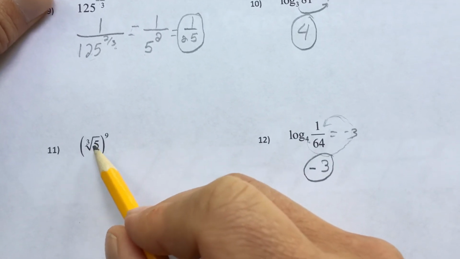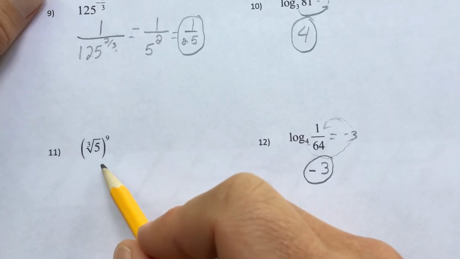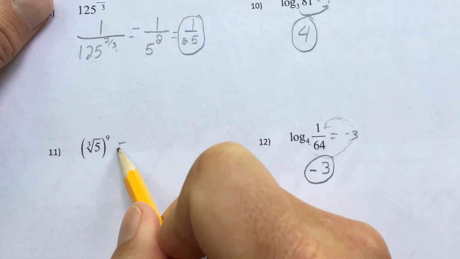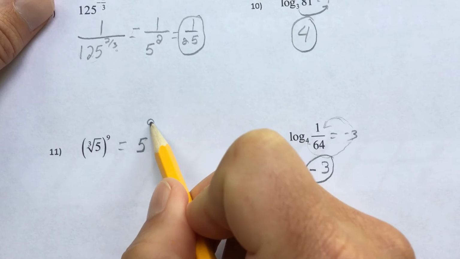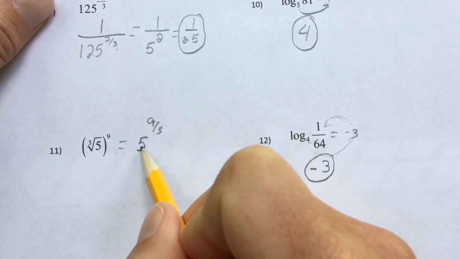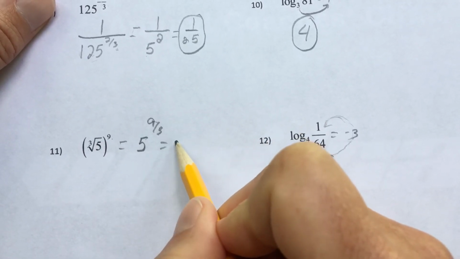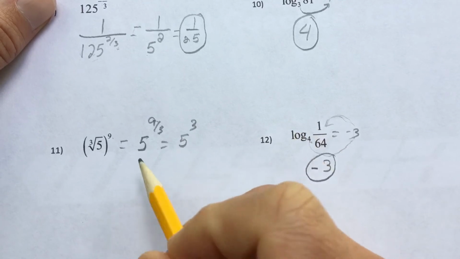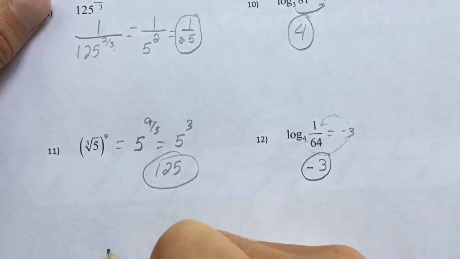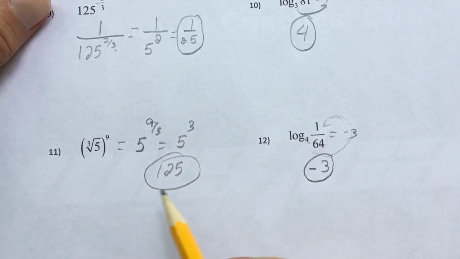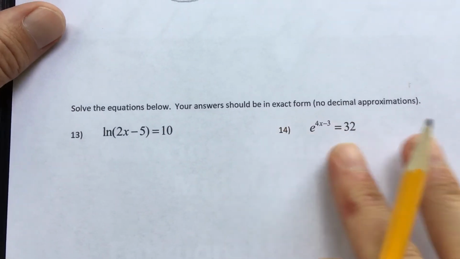Over here, I've got the third root of 5 to the 9th power. I have no idea what the third root of 5 equals. It's 1 point something, but that's not the trick here. The trick is to rewrite this in exponent form, and I get 5 to the 9/3 power. And 9 divided by 3 is 3, so now I get 5 to the third power. 5 times 5 times 5 is 125. So again, I have no idea what that third root of 5 is, but that's the kind of trick on something like that.